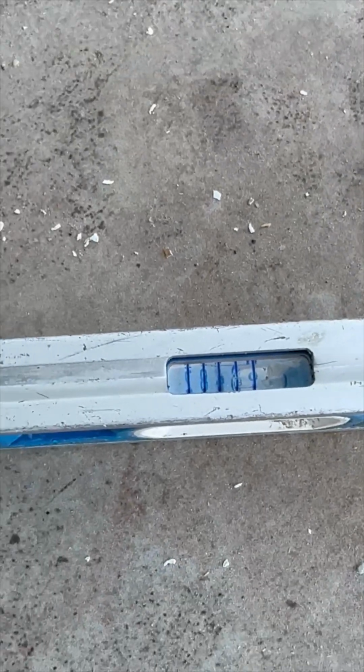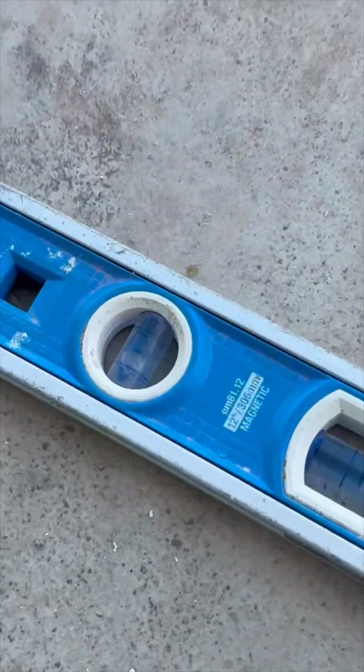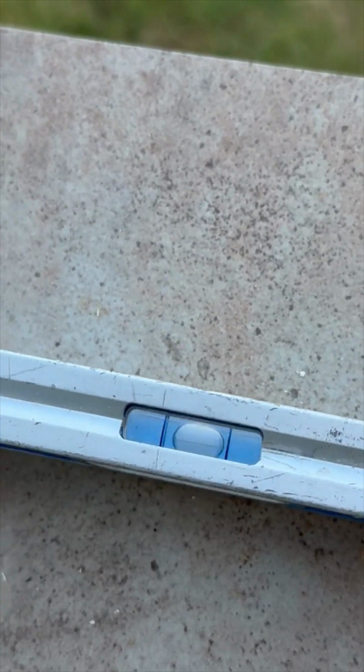It's got almost exactly 1/8 of an inch of slope right there. The edge of the bubble indicates how much slope it is, and those little lines. This way it's level. And this way it's the same slope. And I've got a nice consistent slope right at 1/8 of an inch, which is the perfect amount of slope for a patio.